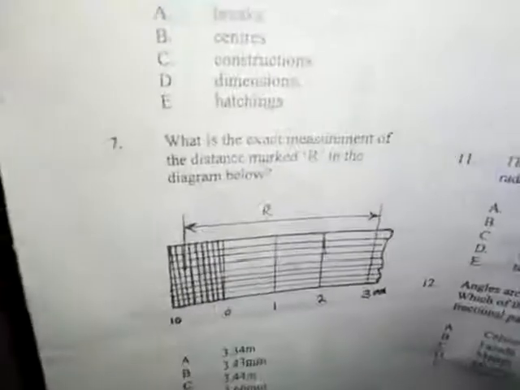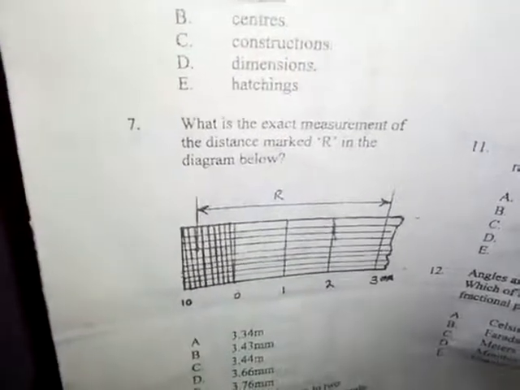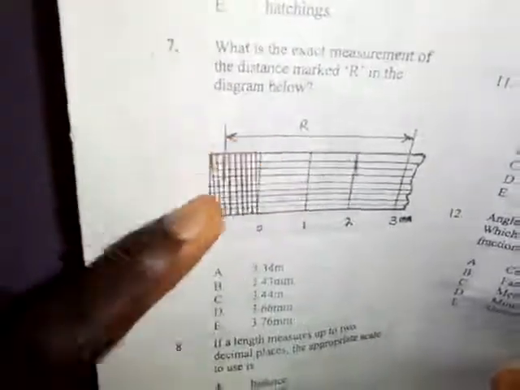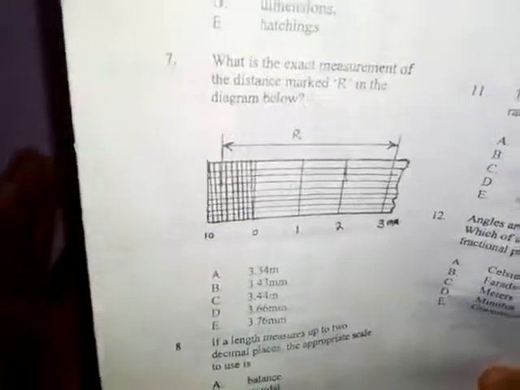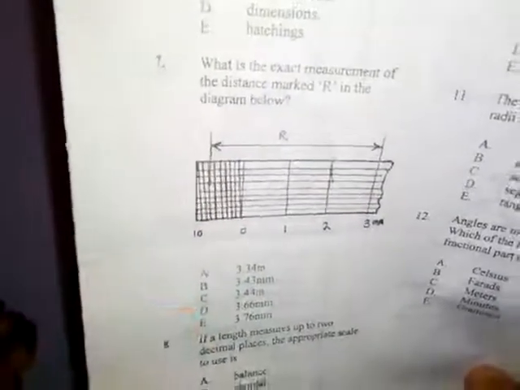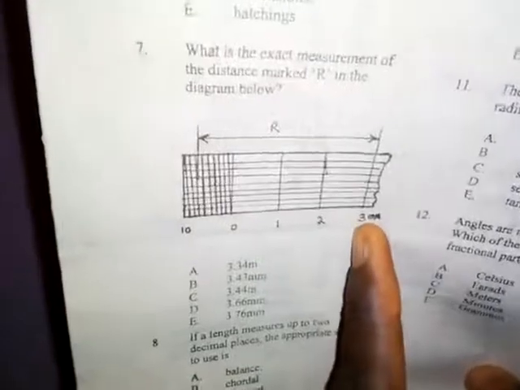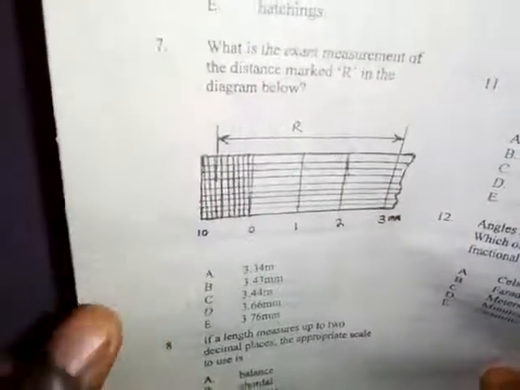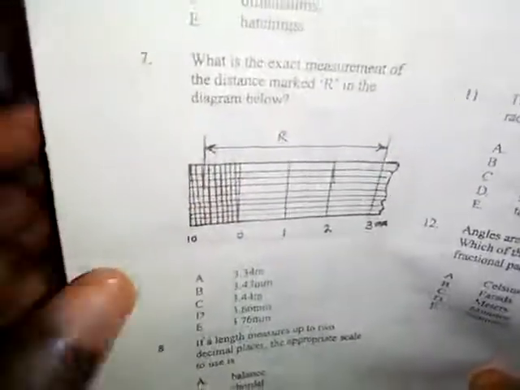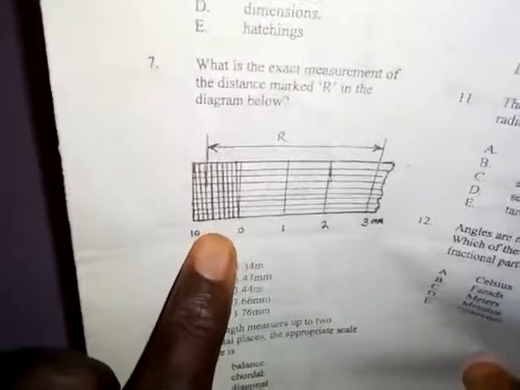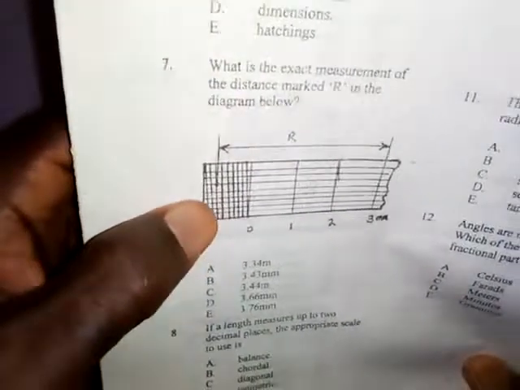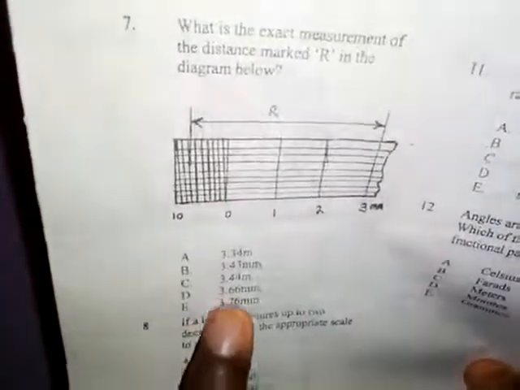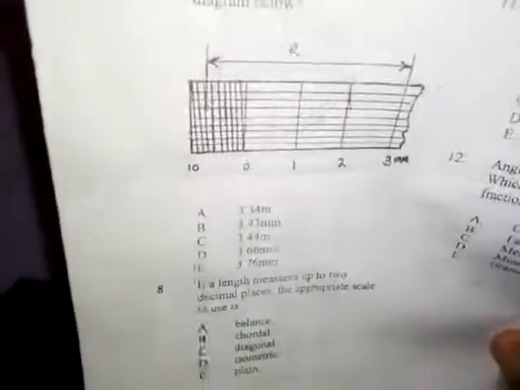Question 7. What is the exact measurement of the distance marked R in the diagram below? So this type of scale is a diagonal scale, and we use diagonal scale to show maximum of 3 units. So looking at what we have here, this is 3 millimeters. Then the next is here. From here we have 1, 2, 3, 4, 5, 6. So we have 3.6. Then if we take it from down here, 1, 2, 3, 4, 5, 6. So the correct answer is 3.66 millimeters, which is option D.